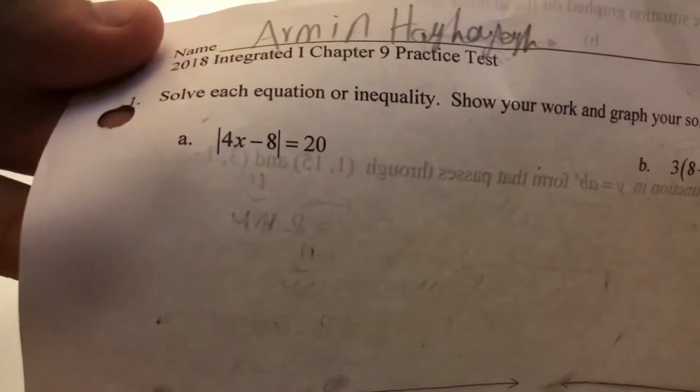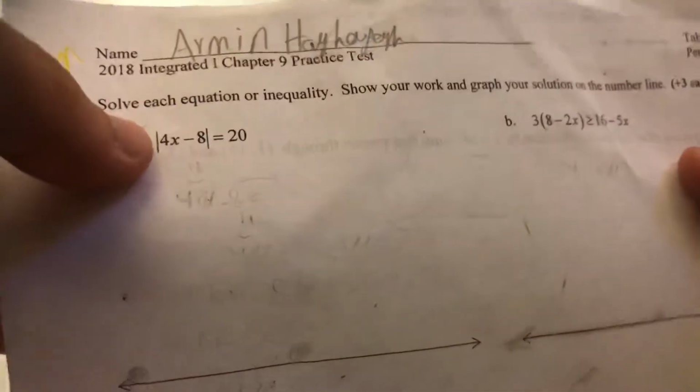|4x - 8| = 20. This is gonna be easy, and also it has two lines. These two lines represent that any number between these two lines will be positive. For example, if you have a negative number, it's gonna be positive, because it automatically changes the sign to positive. If you have a positive number, it's still positive. So we're gonna rewrite the equation here.